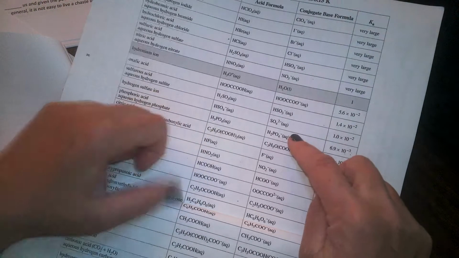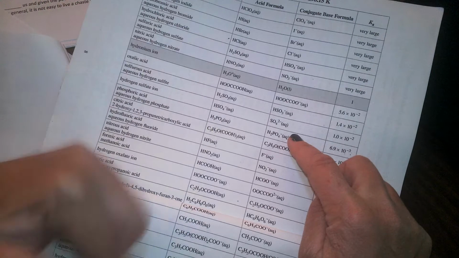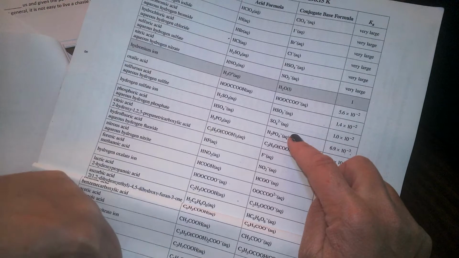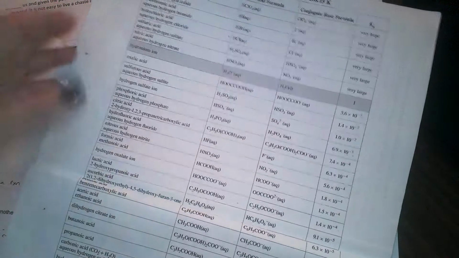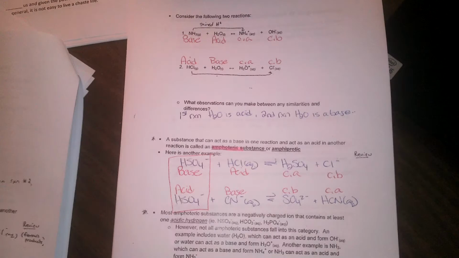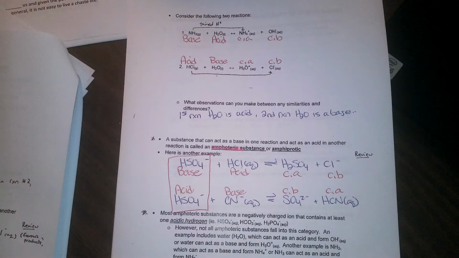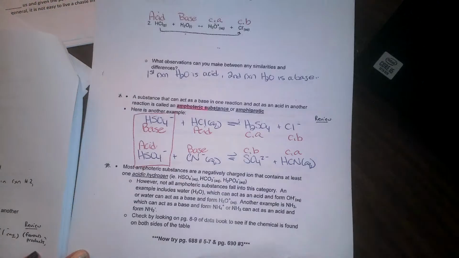Here's H2PO4 minus, and down here is H2PO4 minus. So if they're on both sides, then they're amphoteric. If they're not, then they're not amphoteric. Okay? That's it. That's amphoteric and polyprotic in a nutshell.